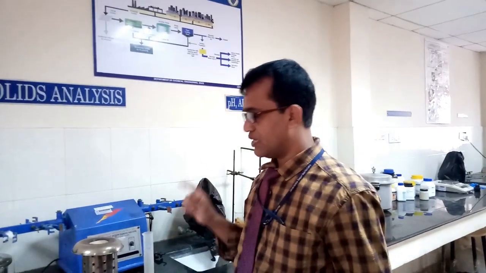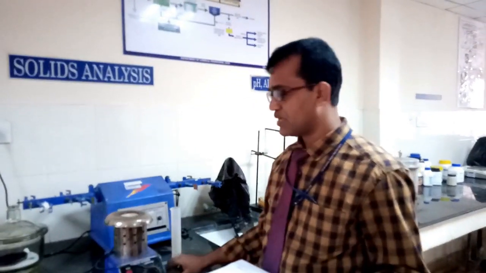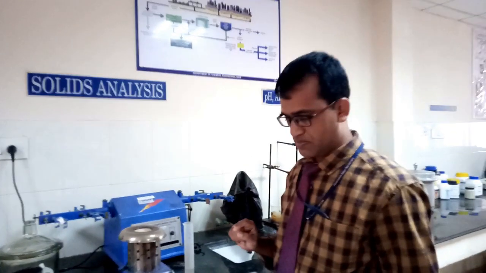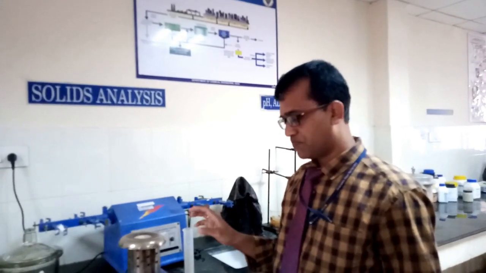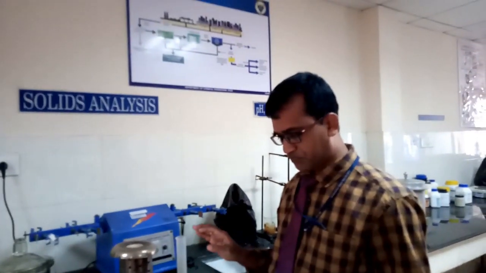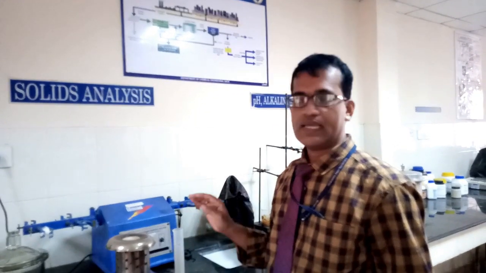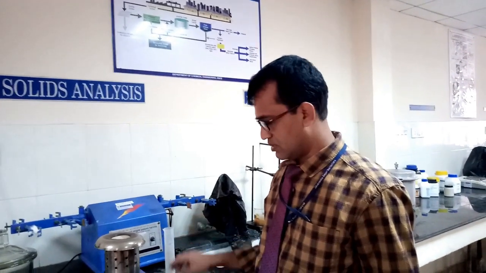Then you will get two weights, the initial weight of the crucible and the final weight of the crucible. This difference gives the total solids and volatile solids present in the sample.